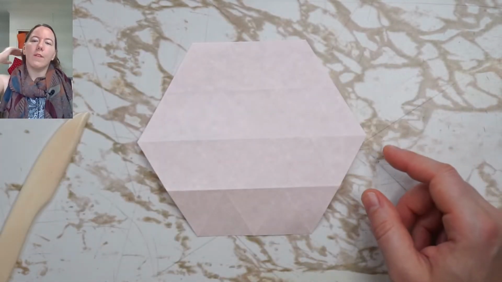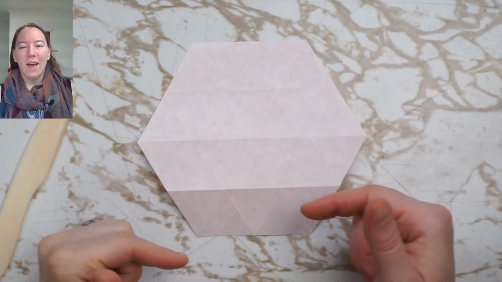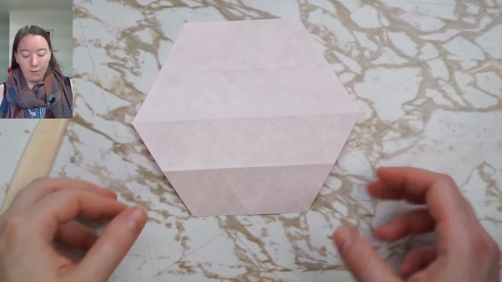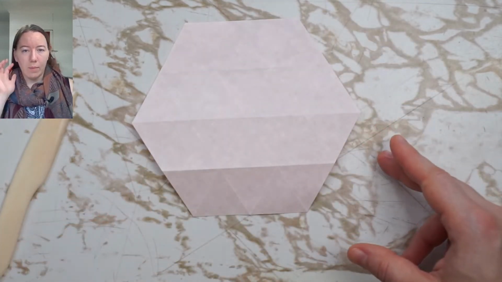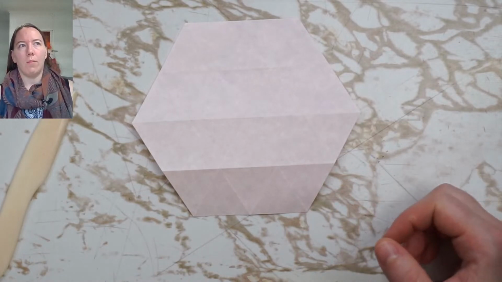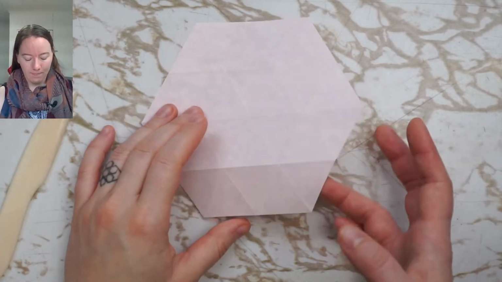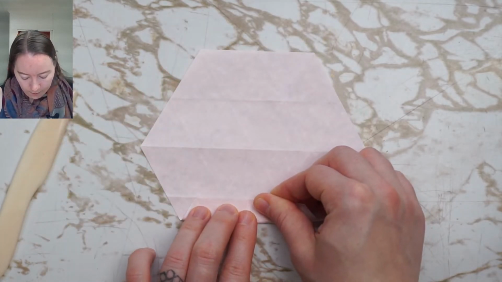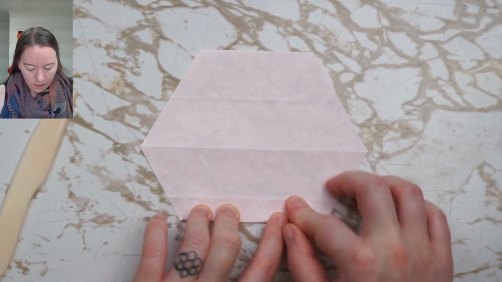Okay, so far so good. Now I'm going to take my bottom edge, and it really doesn't matter which of the three I'm using. I'm just staying in the same orientation because it minimizes movements. And I'm going to take the bottom edge in to that first parallel grid line.